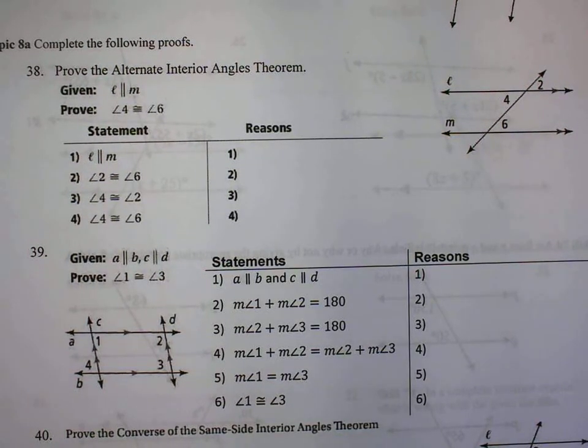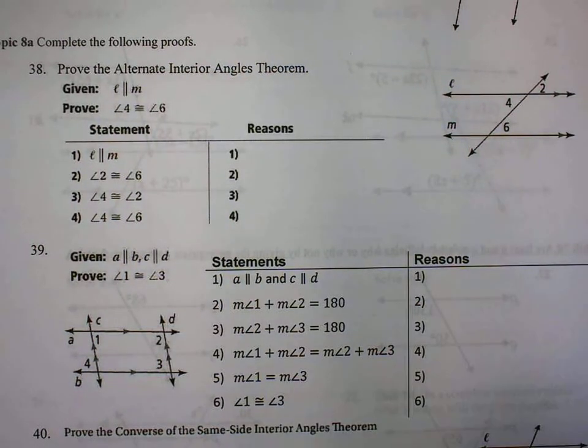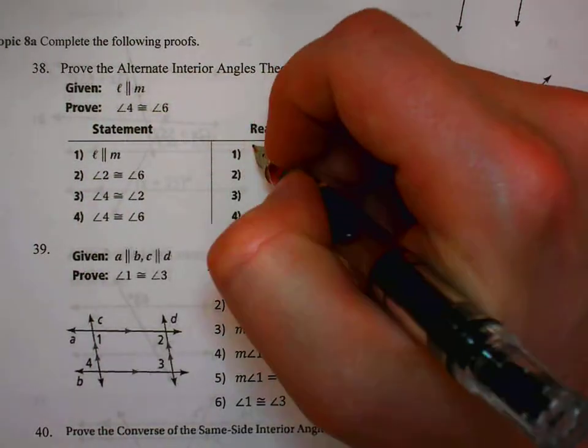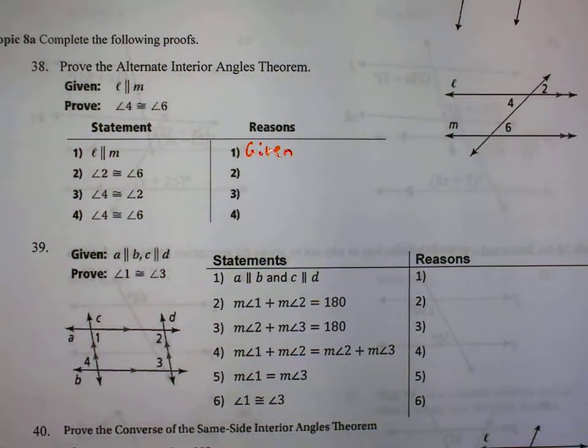Because I'm proving the alternate interior angles theorem, it means that I cannot use the alternate interior angles theorem in this proof. For our first statement, we have L is parallel to M, and that was given at the beginning of the problem. Next, angle 2 is congruent to angle 6.